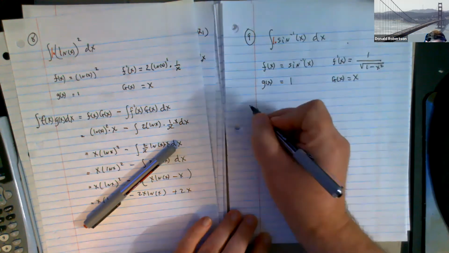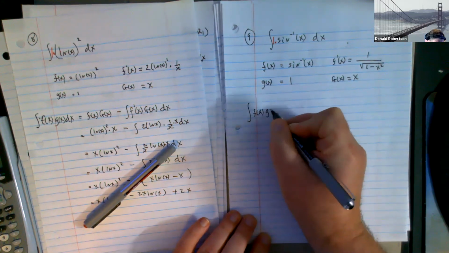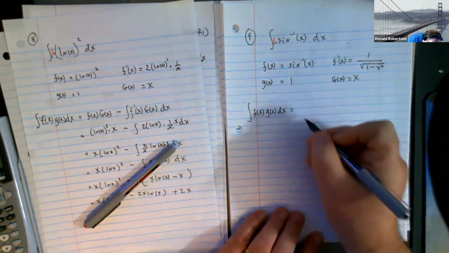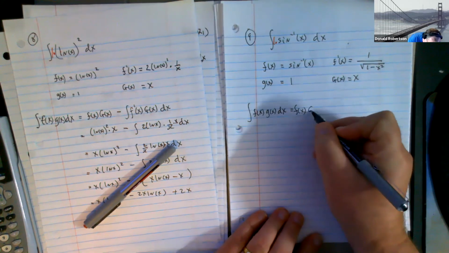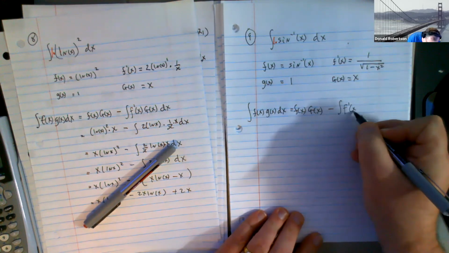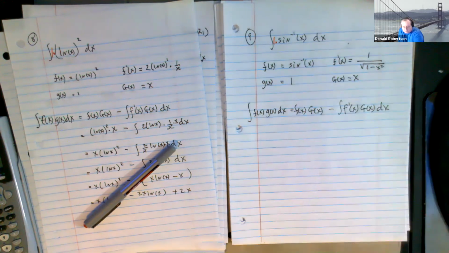So we are ready to see where this leads. Well, it's going to be f of x, capital G of x, and the integral. I like writing formulas down because if you write them down enough, don't you end up with them just inside your head? You don't need to go looking for them.